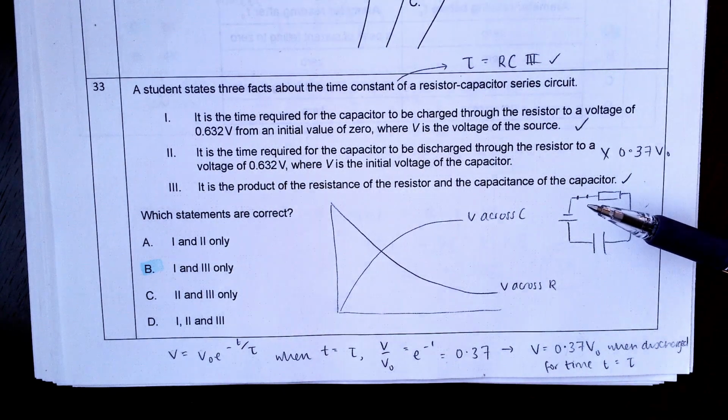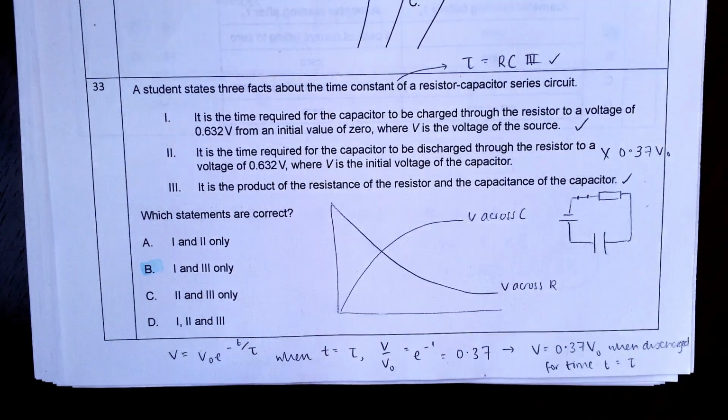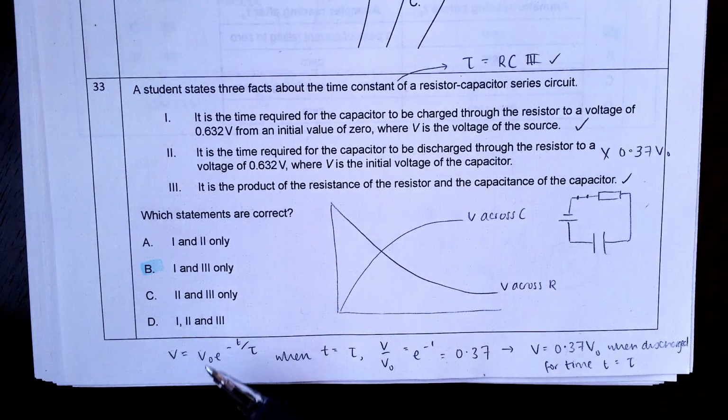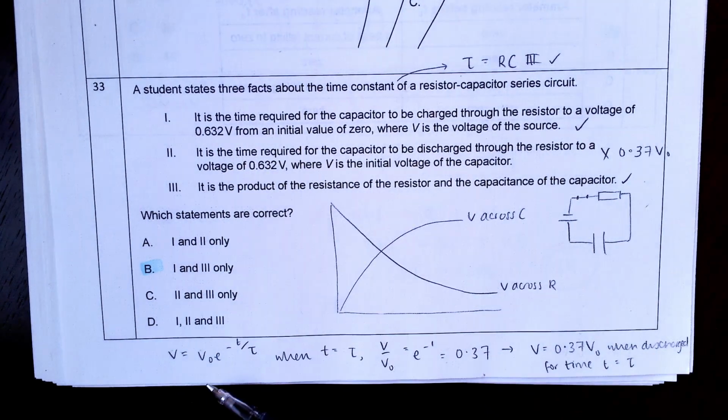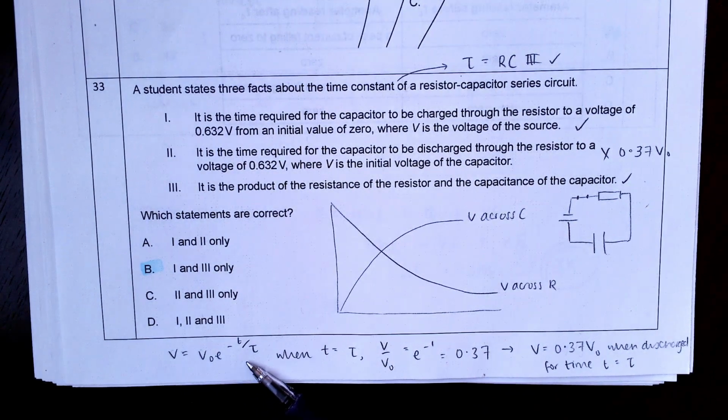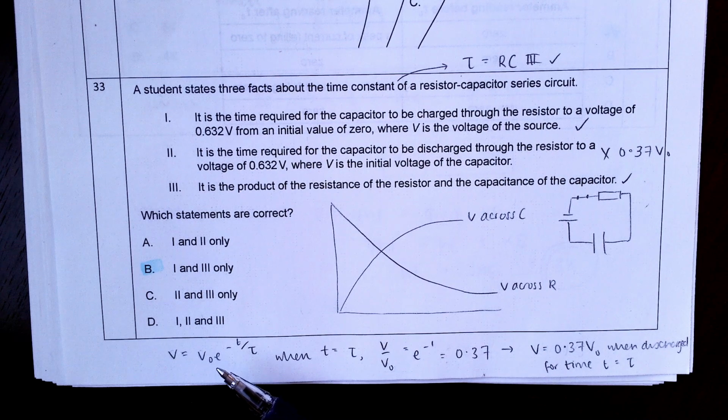Now, we know that it follows an exponential change, so in terms of the shape of the graph. So we know we have these expressions. V is V naught e to the minus t over tau. So this is for the discharge of a capacitor. So if V naught is your maximum value, then when t is equal to tau, your e to the minus t over tau is equal to e to the minus 1, which is 0.37.